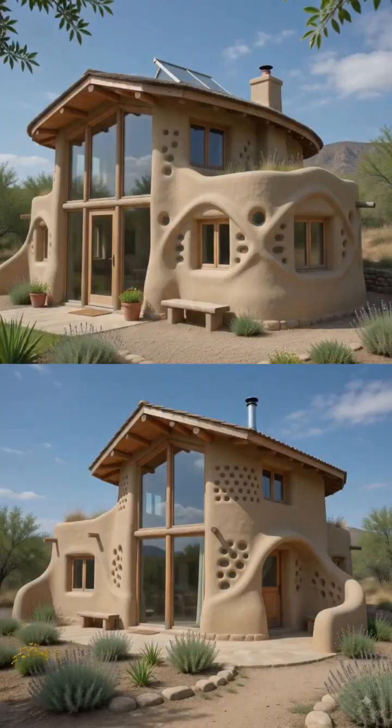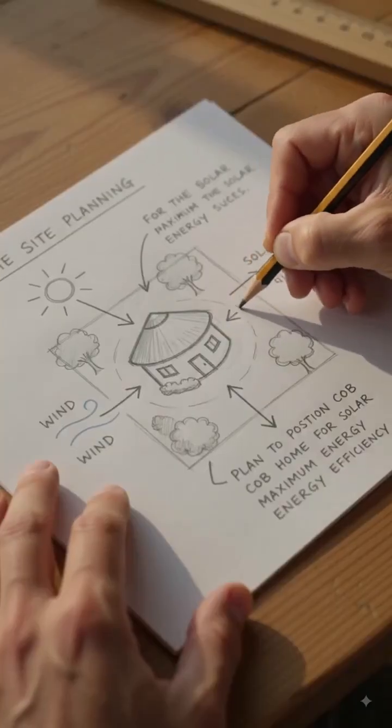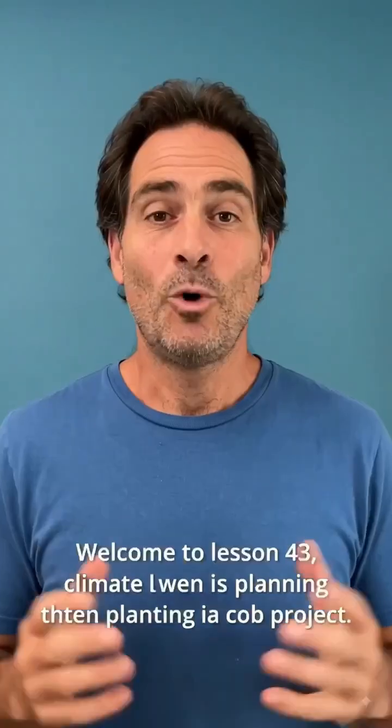Welcome to Lesson 42. Let's see cob homes worldwide. Plan for solar gain. Next, we'll cover walls. Welcome to Lesson 43. Why does climate matter?